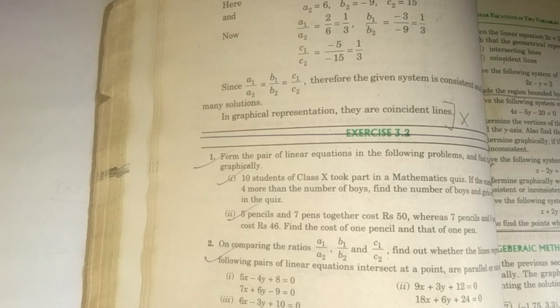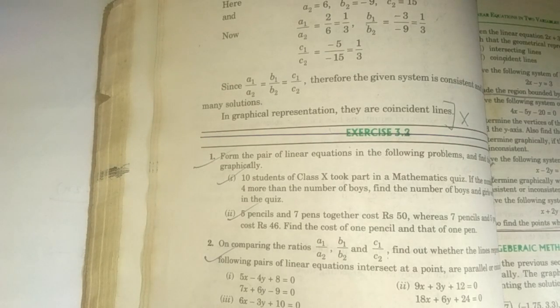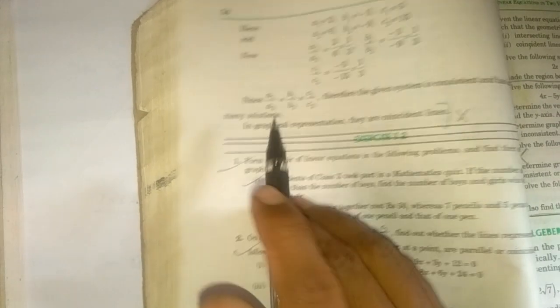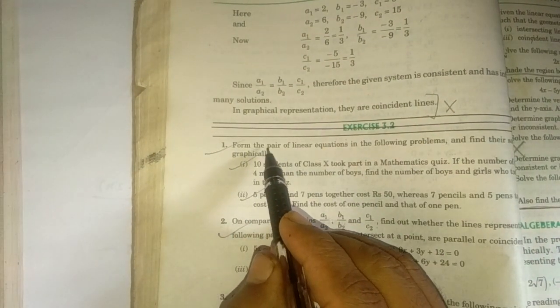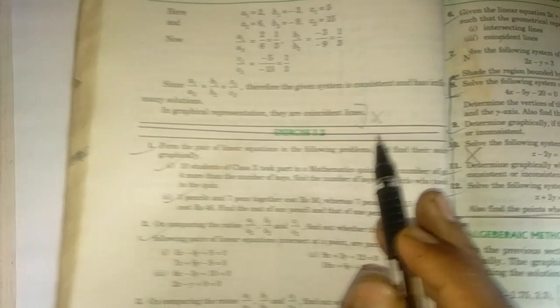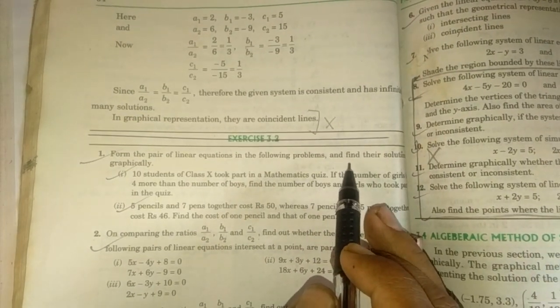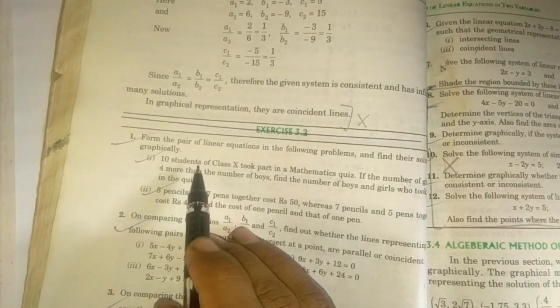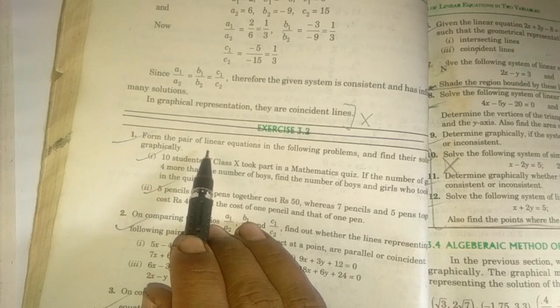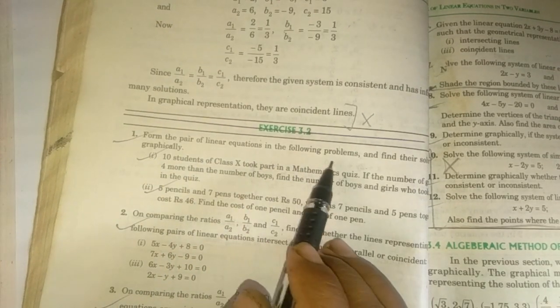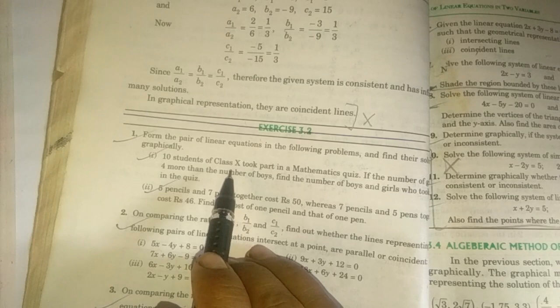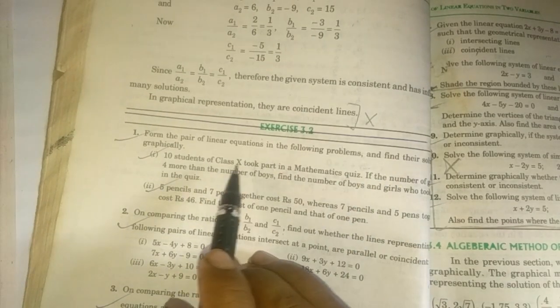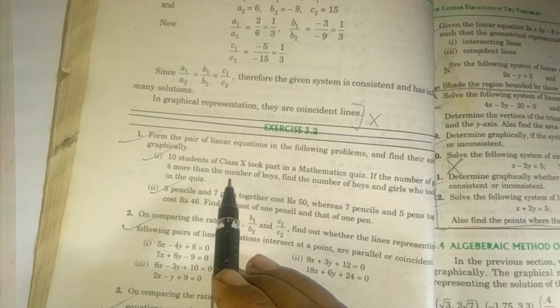Today we will start exercise 3.2, class 10th NCERT mathematics. So our first question is: form the pair of linear equations in the following problems and find their solutions graphically. So first we have to form a pair of linear equations in algebraic form, and again find the solution graphically.